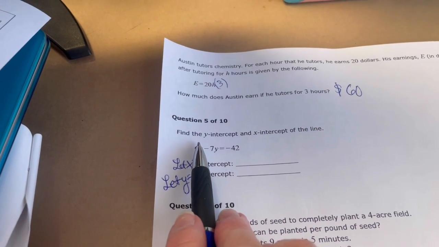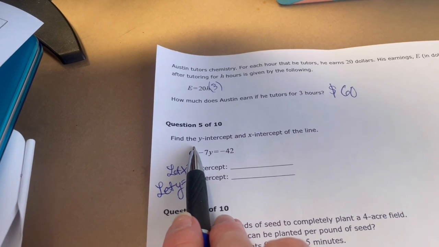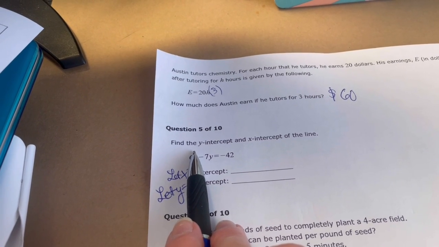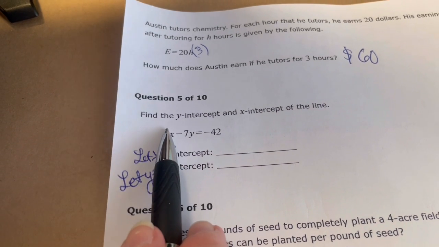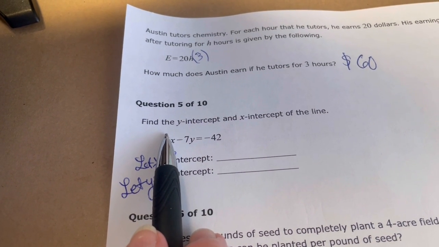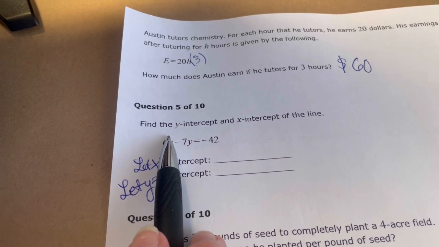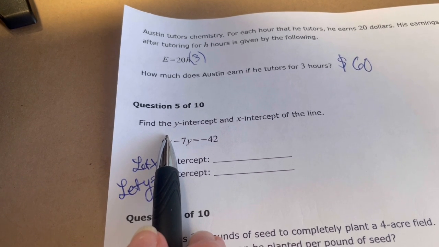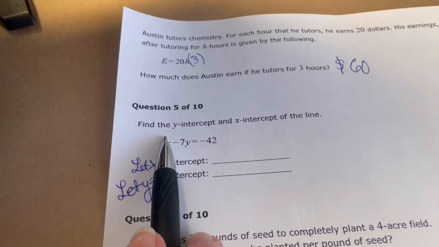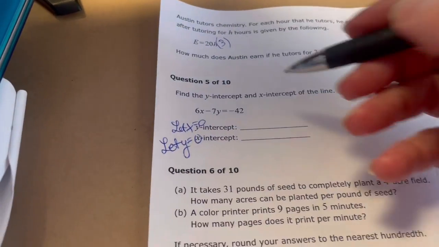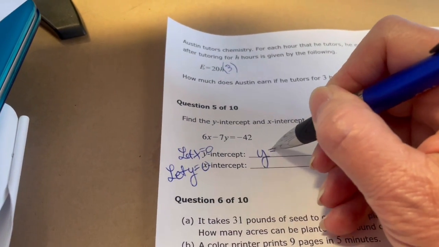Cover the x up because we're letting it be 0. Negative 7y equals negative 42. Can we just divide both sides by negative 7? And we get y equals 6.